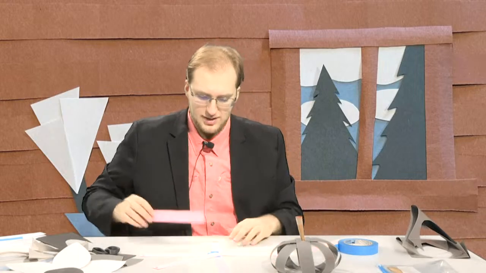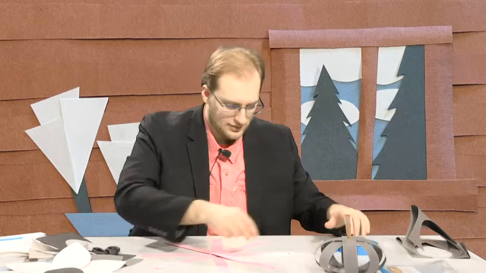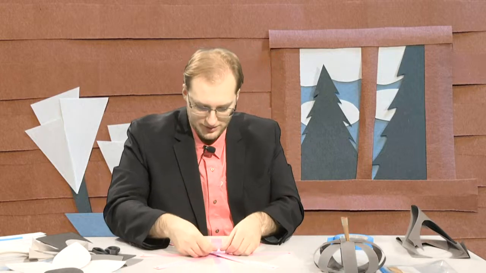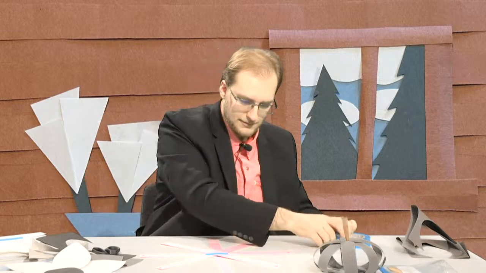Now, you can do this with as many straps of paper as you want. The larger it is, you're going to want more straps, as well as larger and thicker straps. So just keep that in mind when you make your initial straps of paper.